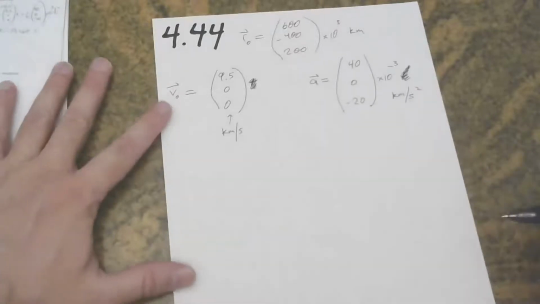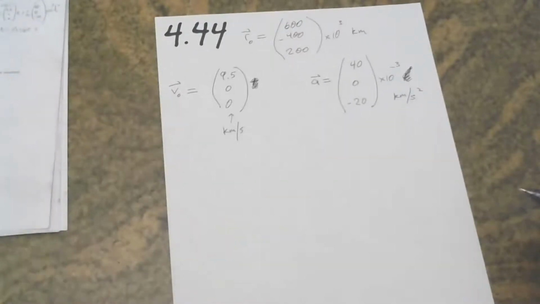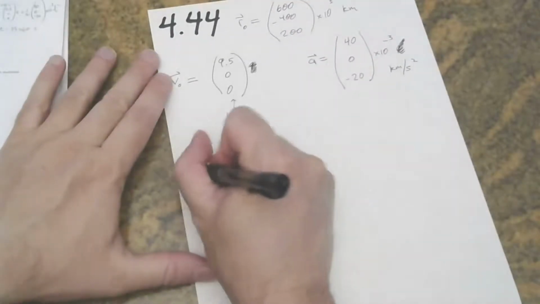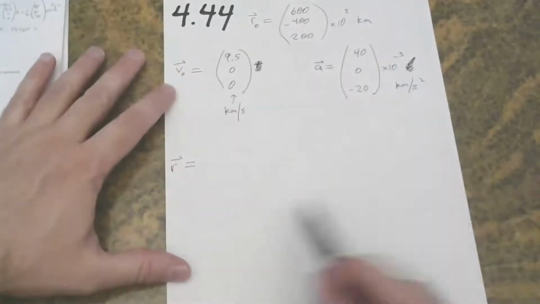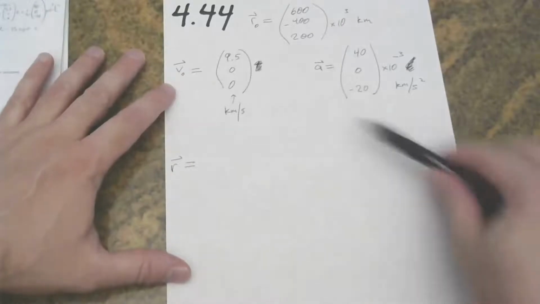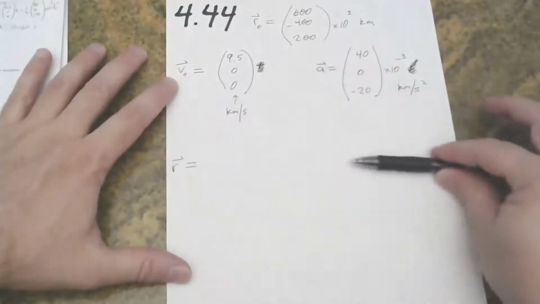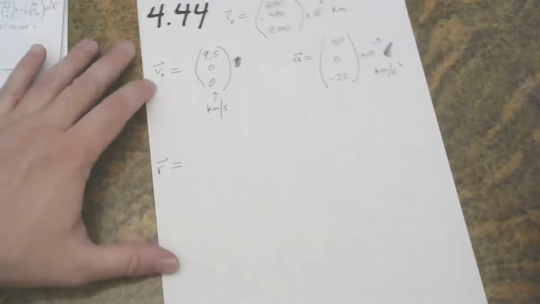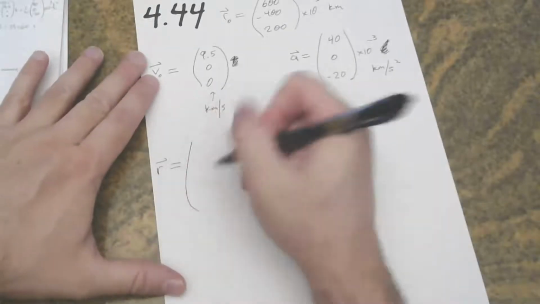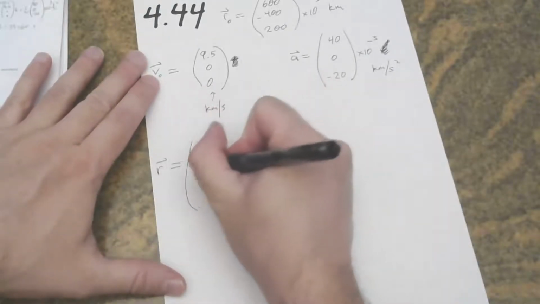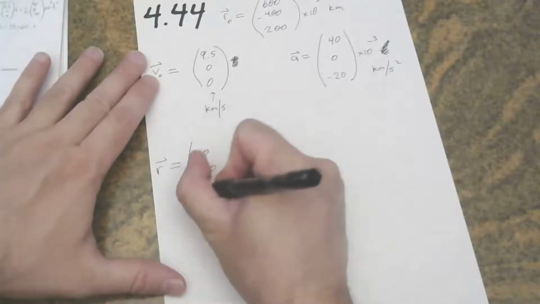So now that I've got my three column vectors, I can use the equation presented in PowerPoint, the position at any time. I kind of like to write it out in column vector form and then just go across each axis at a time and evaluate. So we've got 600, and this time I'll suppress the units so that I don't clutter the page.